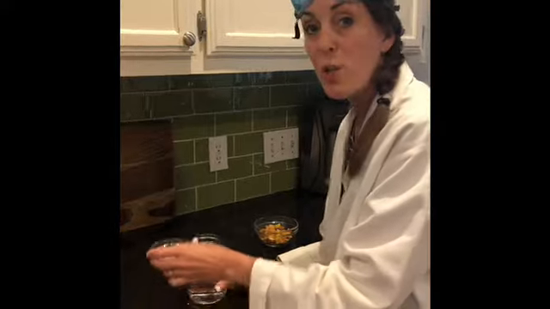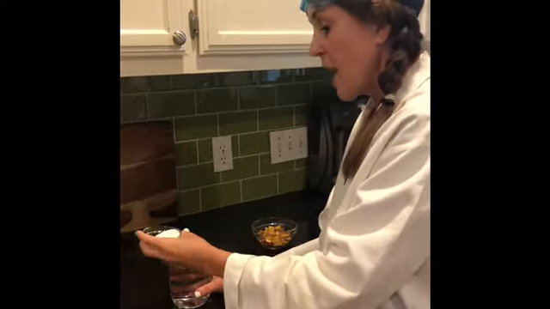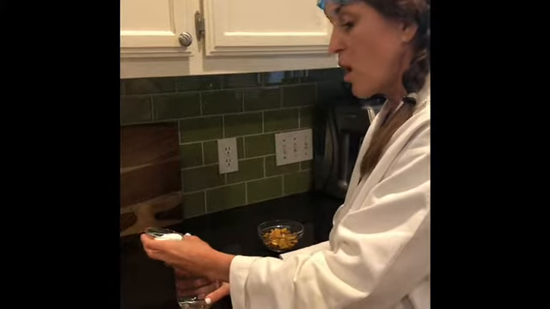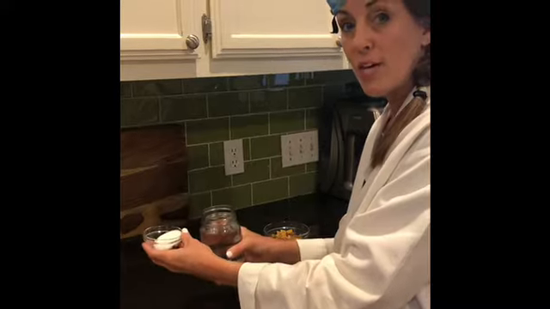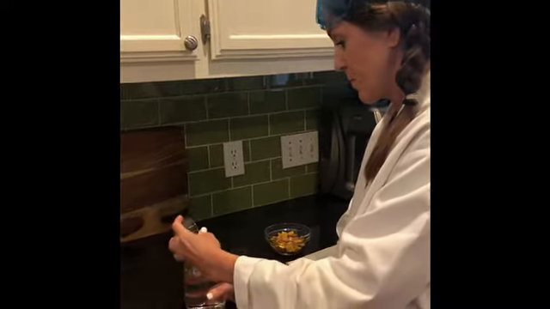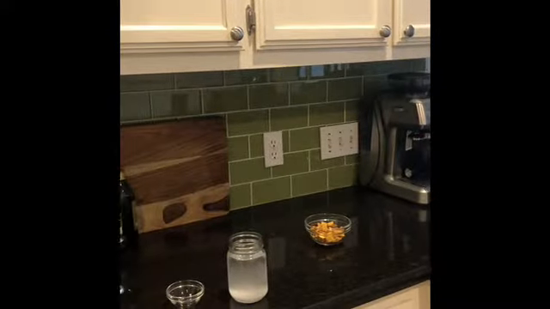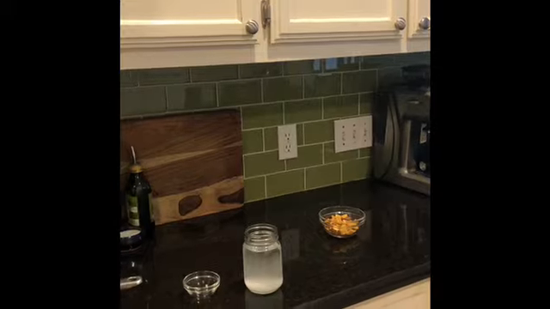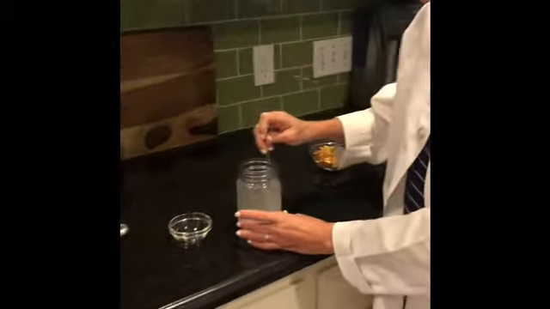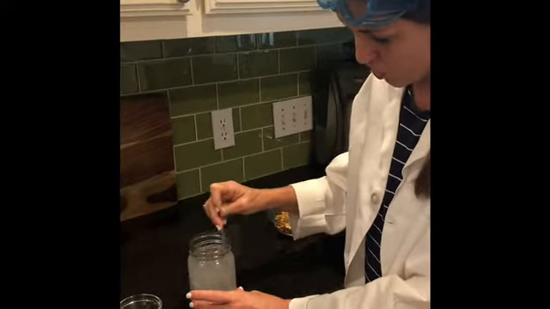Now I am going to mix these together. And I want you to talk about it once I do, and ask yourself, do any of the physical properties change once I mix them together? So you'll notice I'm kind of seeing some change. I'm going to stir this.